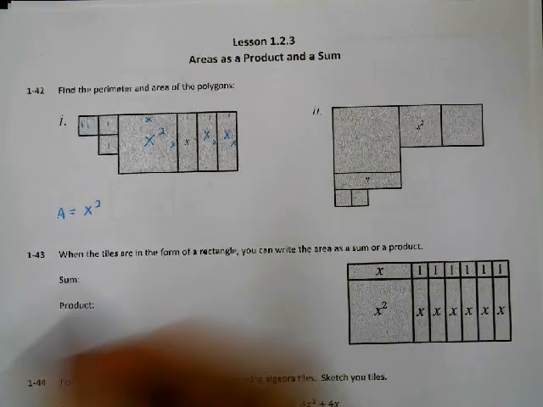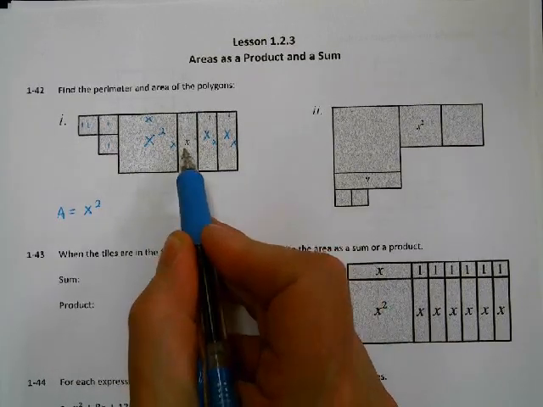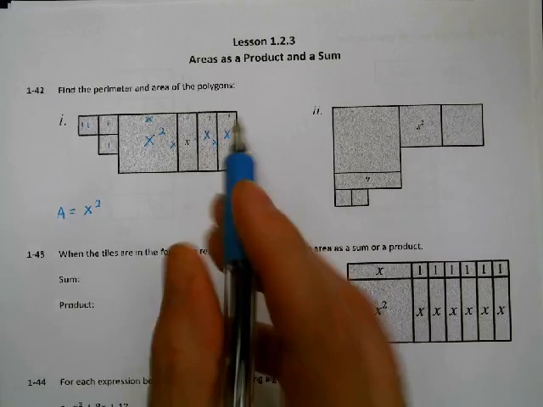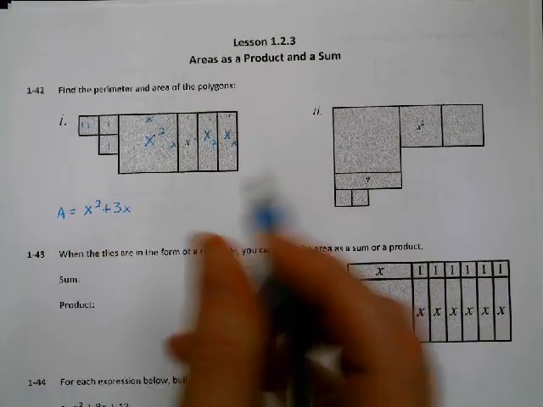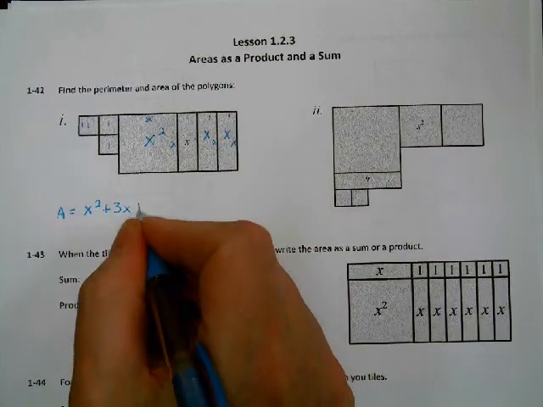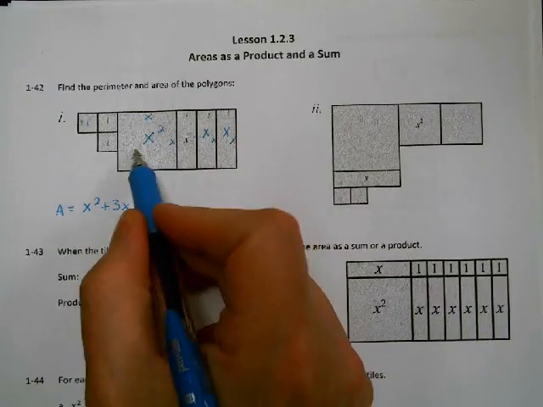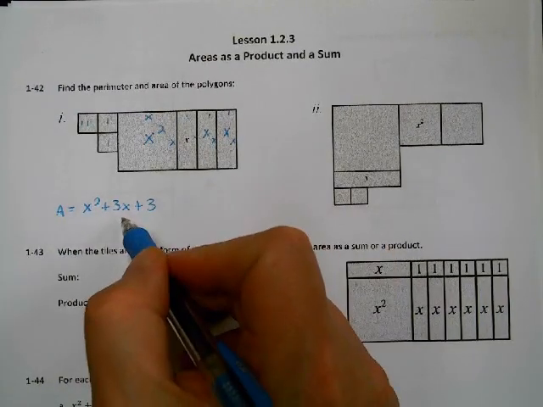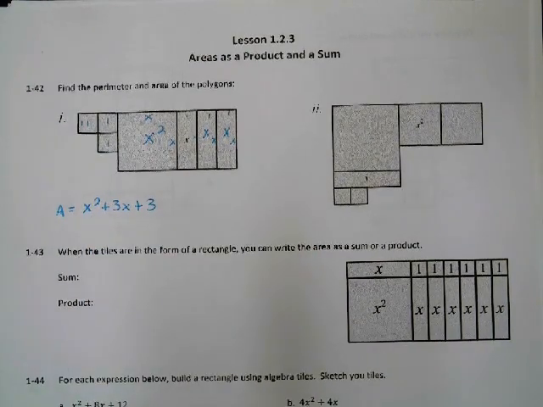I've got 3 areas that are x's, so 1, 2, 3 x's right there. So I've got 3 x's. And then I've got 3 unit squares here, 1, 2, 3. So there's my area: x squared, plus these areas, 3 x's, and then plus these 3 unit squares.